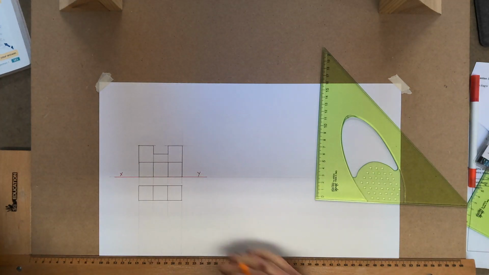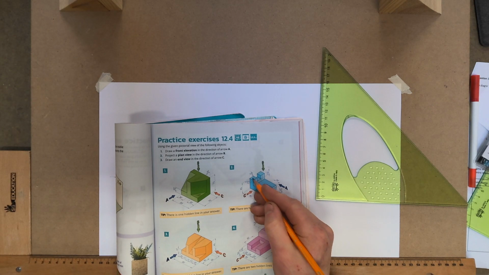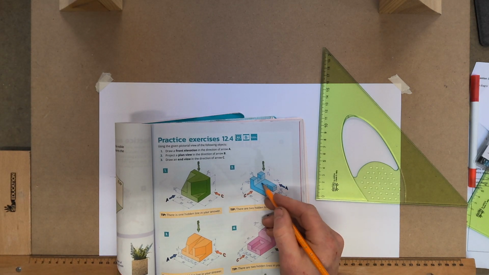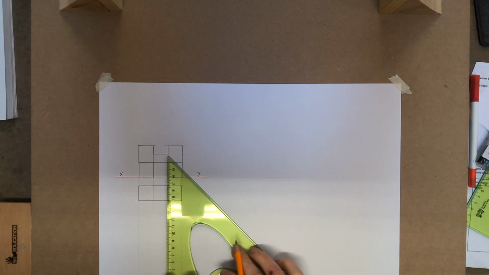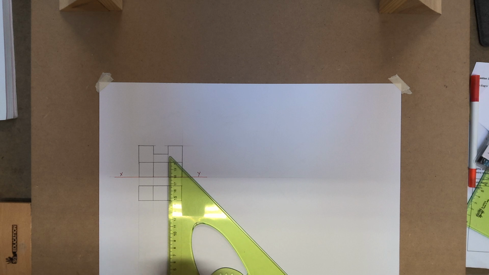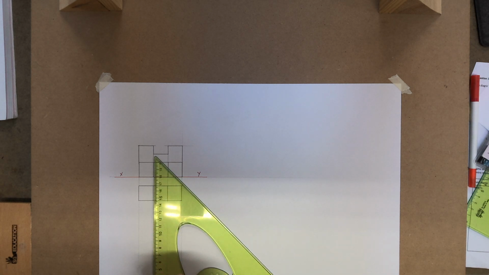So the 3 boxes I've drawn represent 1, 2, 3 boxes. Now I just have to draw this bit here. Straight down here, I have my points. Bring this out, this out.